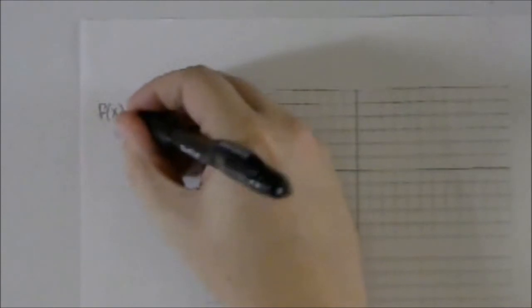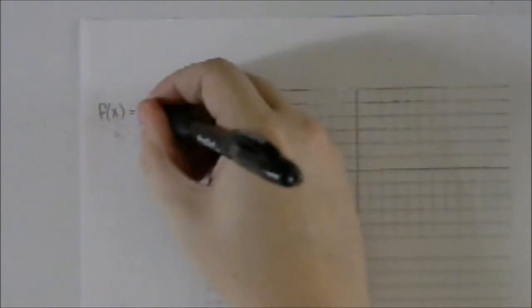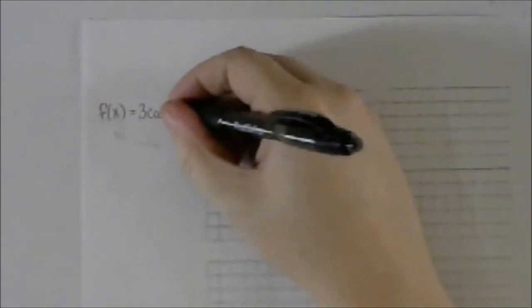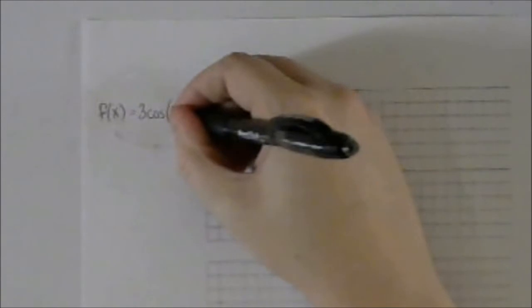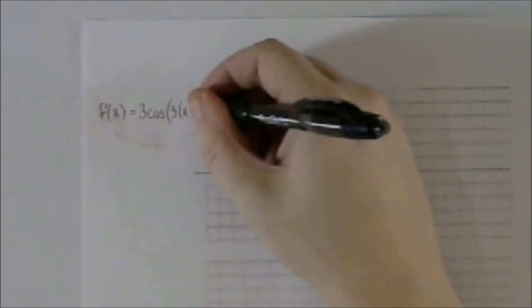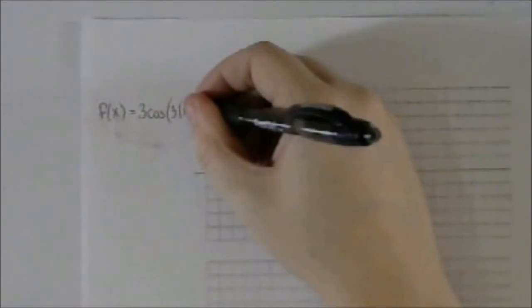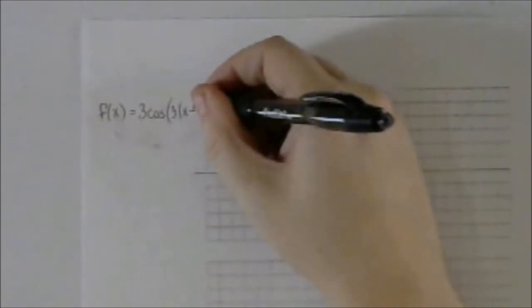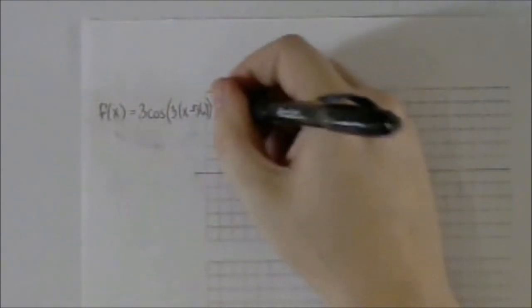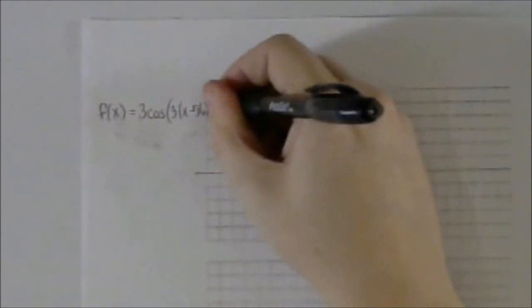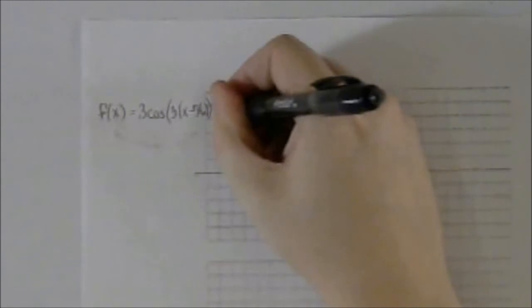F of x equals 3 cosine (3)(x minus pi/6) plus 1.